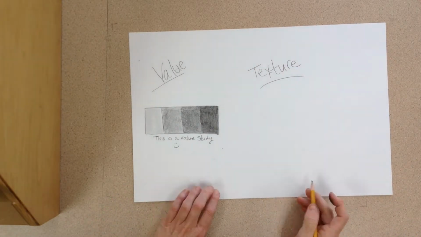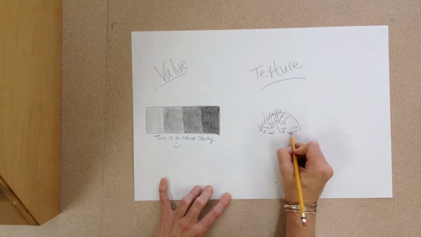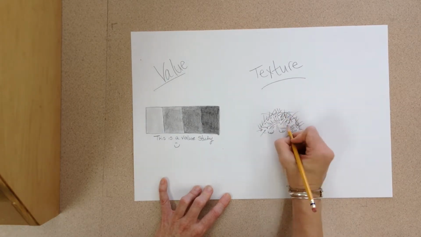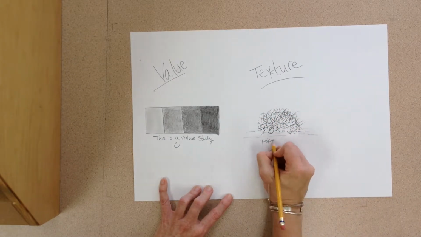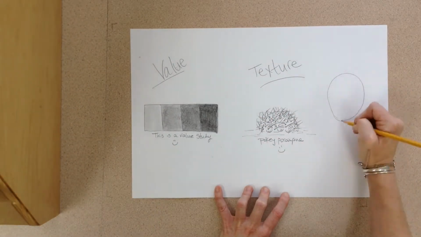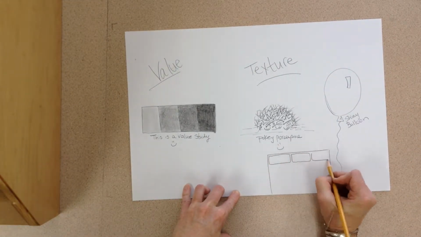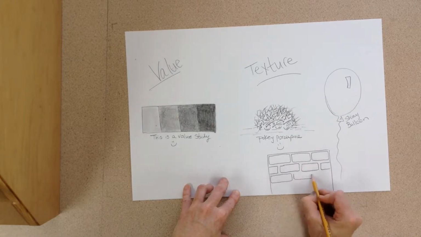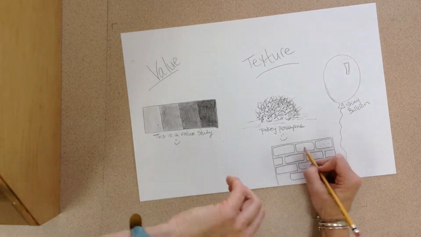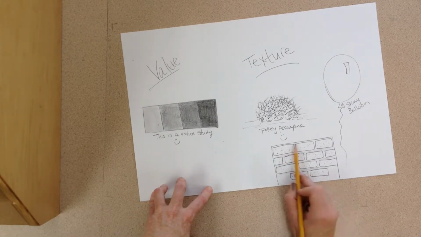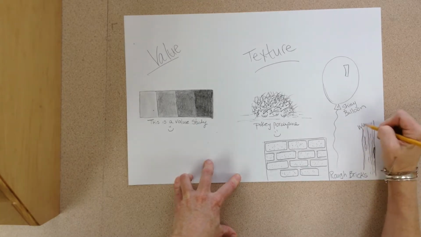Texture is how something looks like it would feel if you could touch it, like a porcupine. This porcupine looks pokey. This balloon looks shiny. And this brick wall looks rough. Wood also has a rough texture.